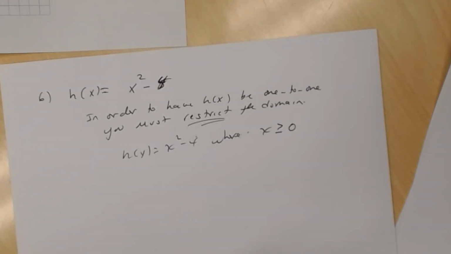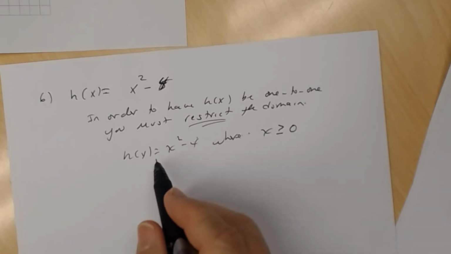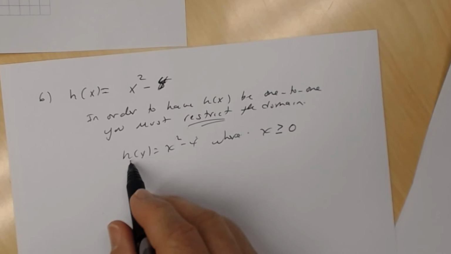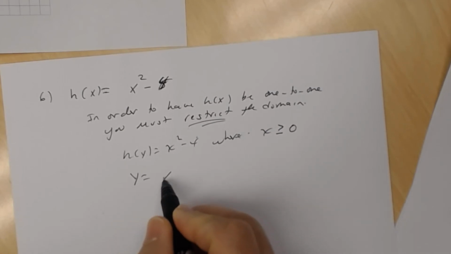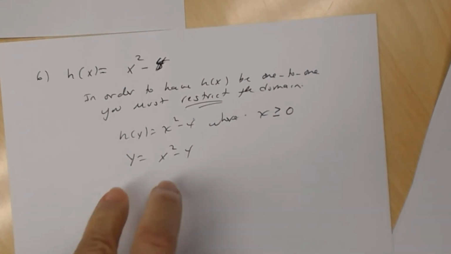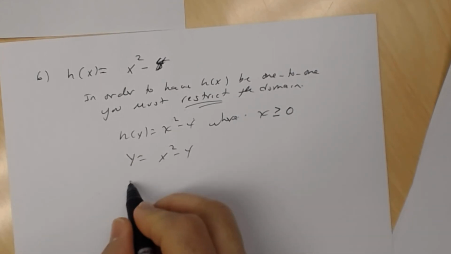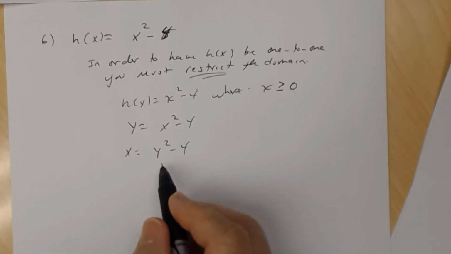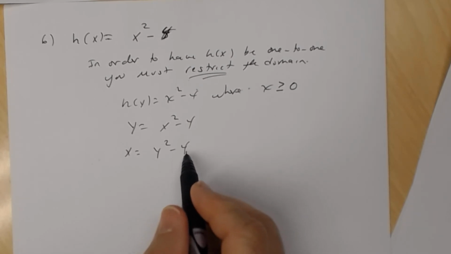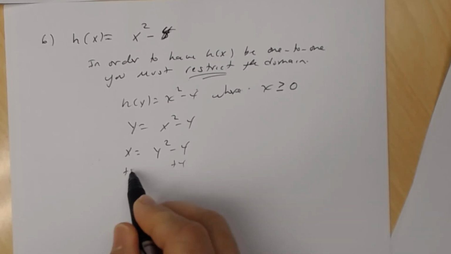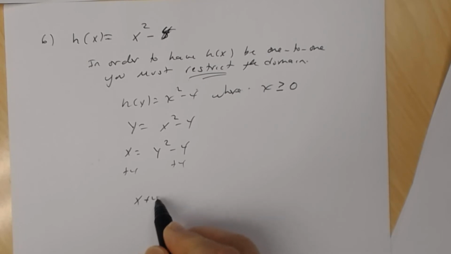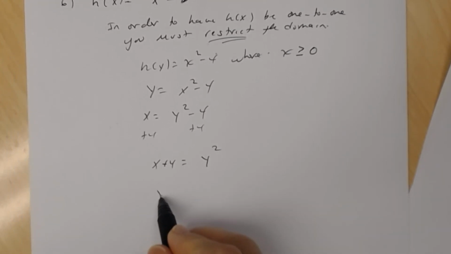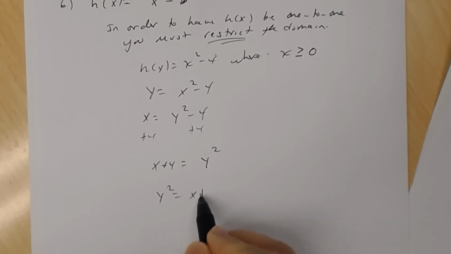and then we'll come back and see if what we have is correct. To find this algebraically, I replace h of x with y. So I get y equal x squared minus 4. Then I interchange the x and the y's, so x equal y squared minus 4, and now you just have to get y by itself. So I'm going to add 4 to both sides, and I get x plus 4 equal y squared. So y squared equal x plus 4.